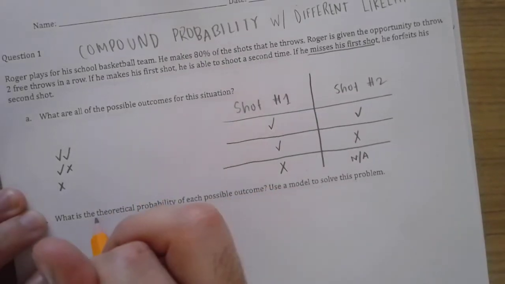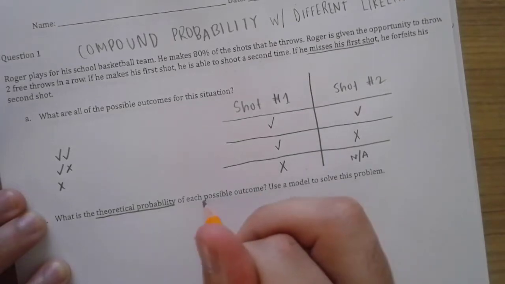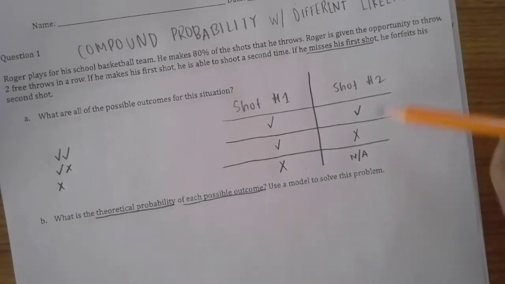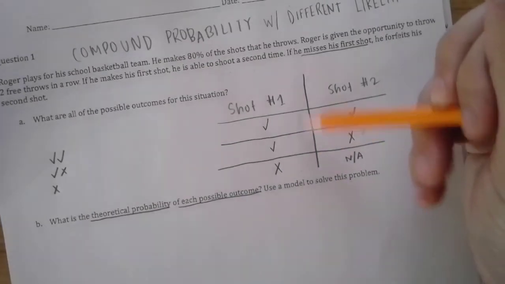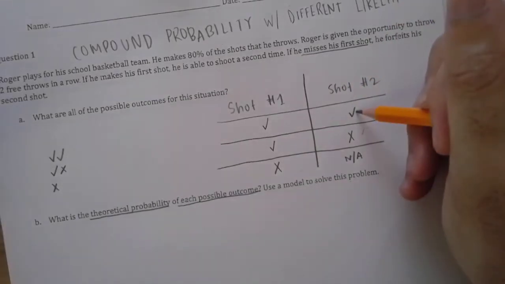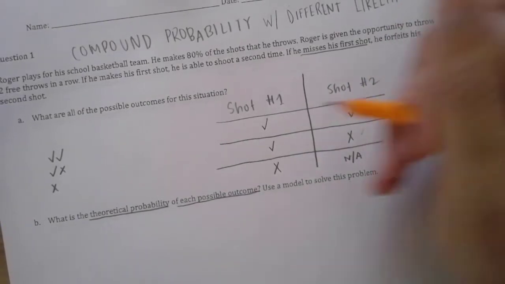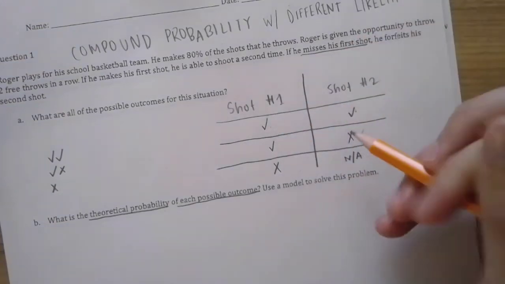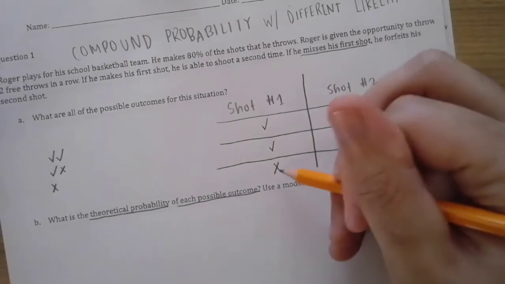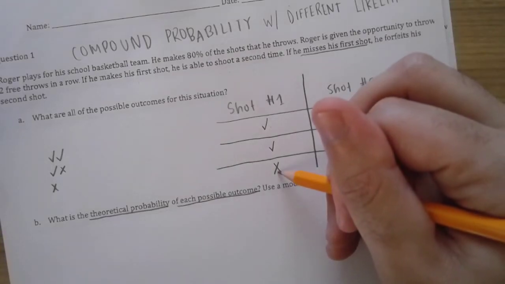Now, the next question asks, what is the theoretical probability of each possible outcome? And you've got to use a model to solve. There's a lot of different ways that we can go about this. First, I want you guys to view this as a sequence of events. In other words, this second shot cannot happen unless the first one happens first, of course. So understanding this check mark as making the second one after I've made the first one is extremely important. Just like this X and this X are completely different. This X represents missing the second shot, whereas this X represents missing the first shot.